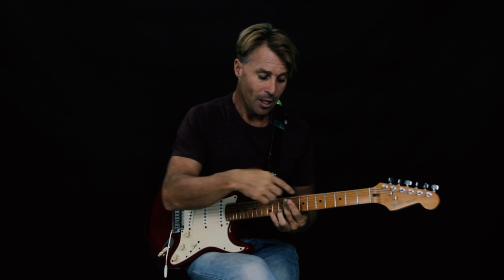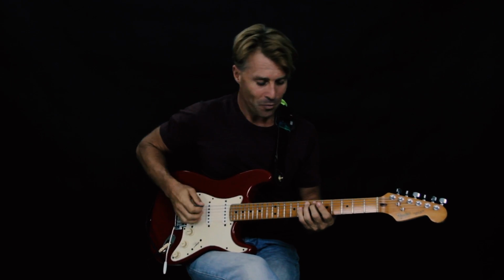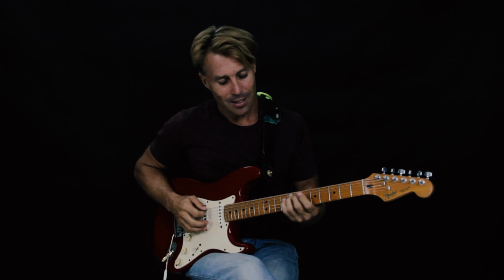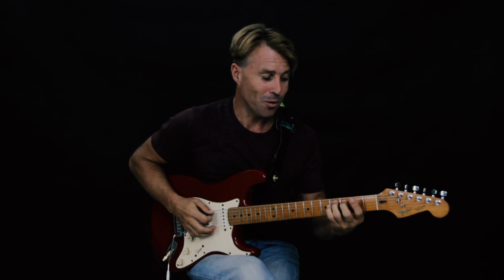G to G flat. We call that an F sharp when we're going up. G flat to F. Remember, no accidentals between E and F, so that holds true for going down. E to F, F to E, E flat, same as a D sharp, right? So now we have E, E flat, D, D flat, lower that D to a C.